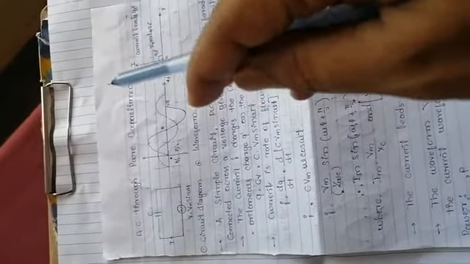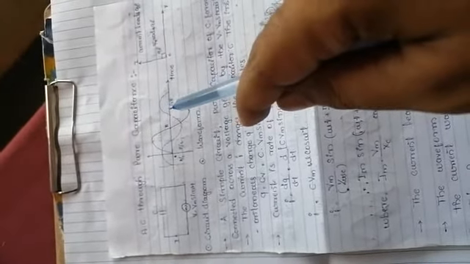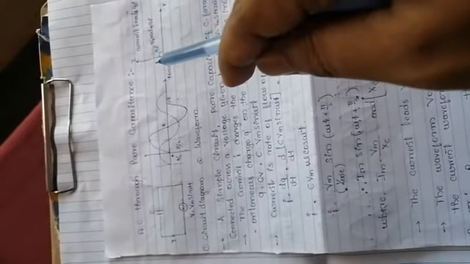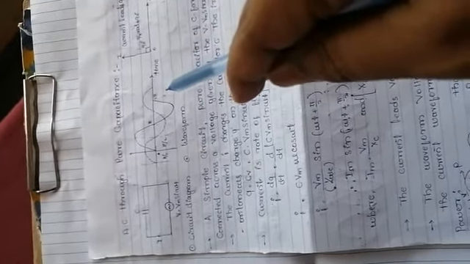Good morning, students. In previous classes, we have studied the resistive circuit and the inductive circuit. In a resistive circuit, voltage and current are in phase. In an inductive circuit, current lags the voltage by an angle of 90 degrees.